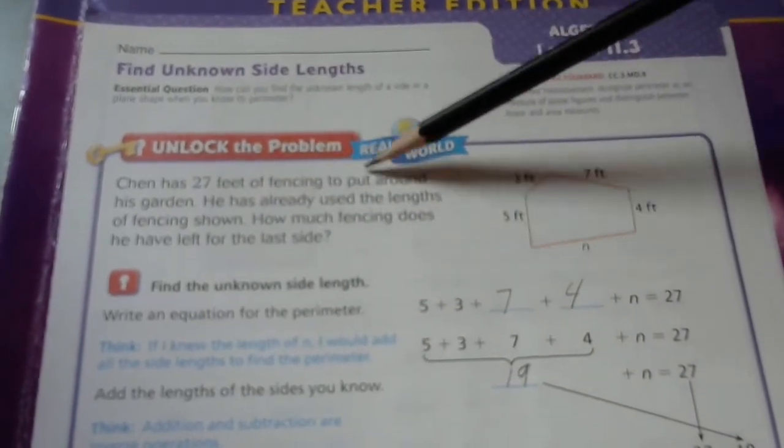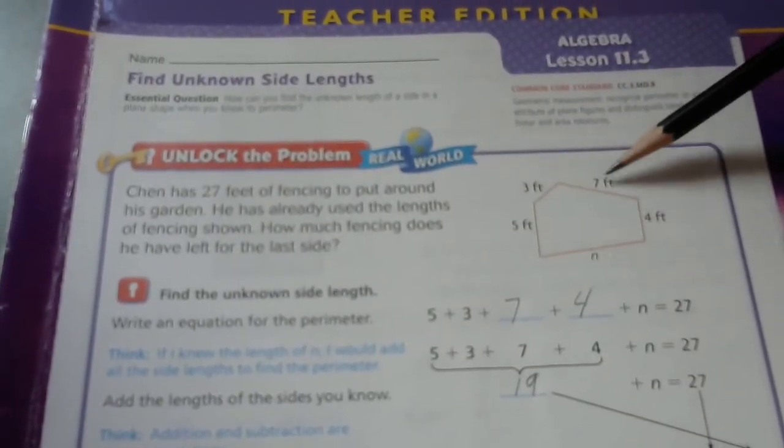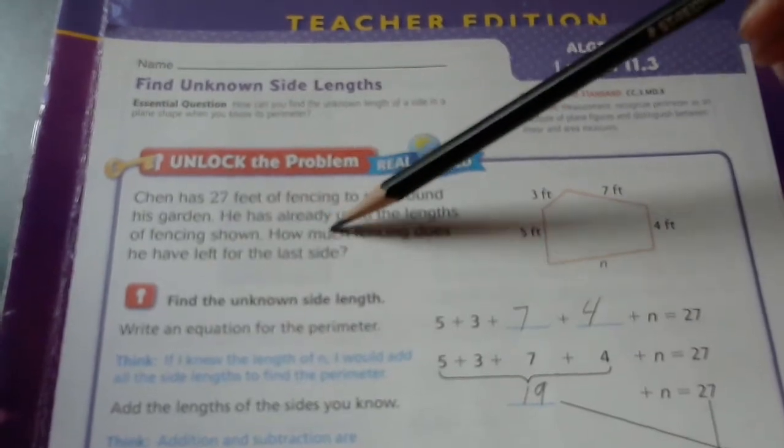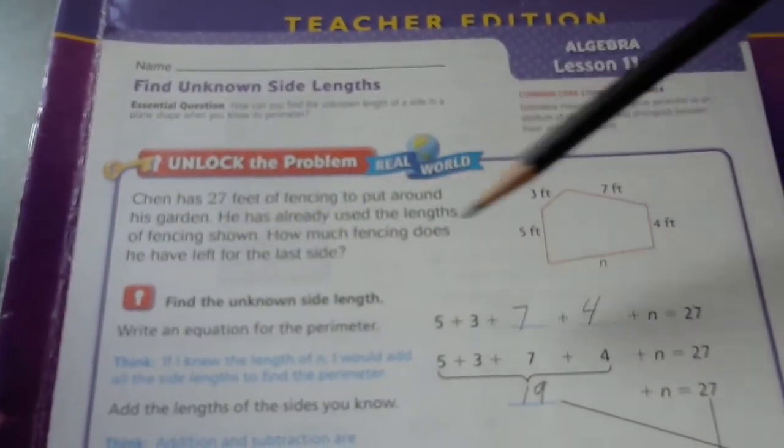Jen has 27 feet of fencing to put around his garden. He has already used the lengths of fencing shown. He's used 5, 3, 7, and 4. How much fencing does he have left for the last side?